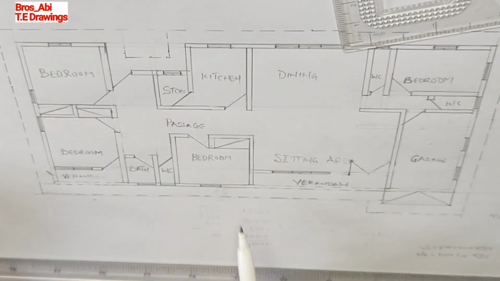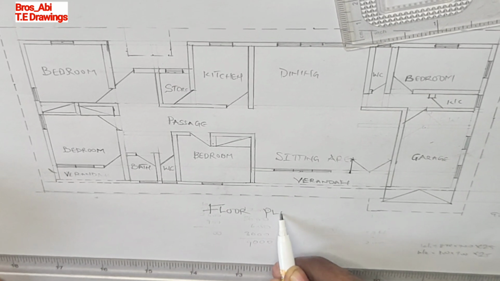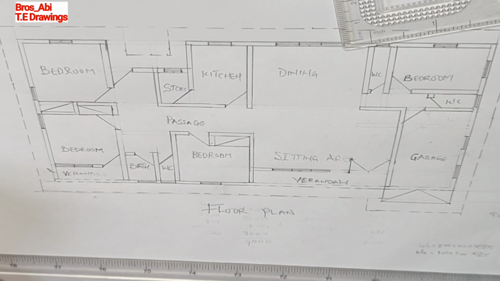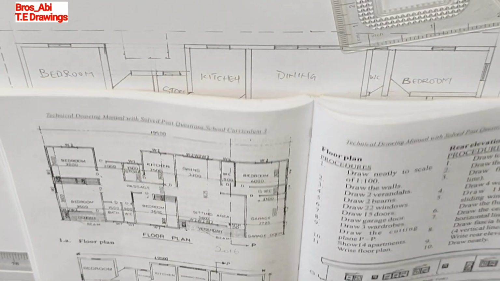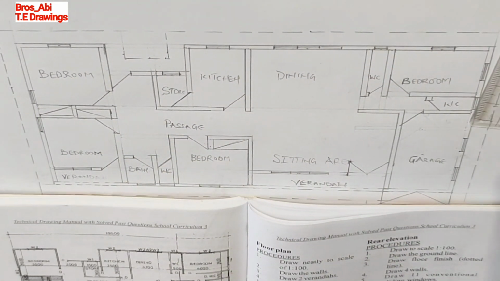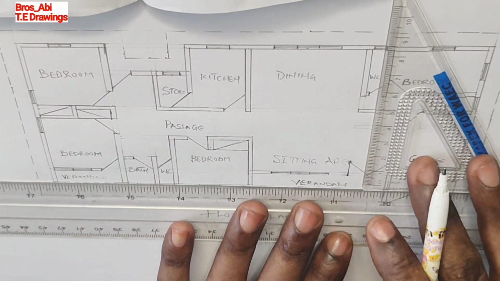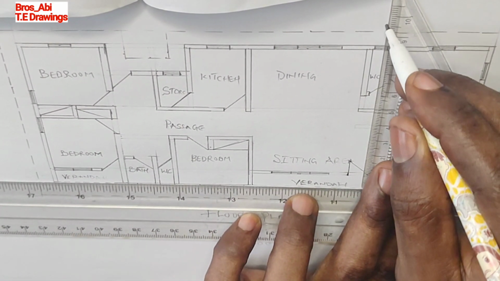Then what we'll do last is to write the floor plan finally. Then we'll put our cross sectional line where it cuts across from WC down to the double door, this chain line.